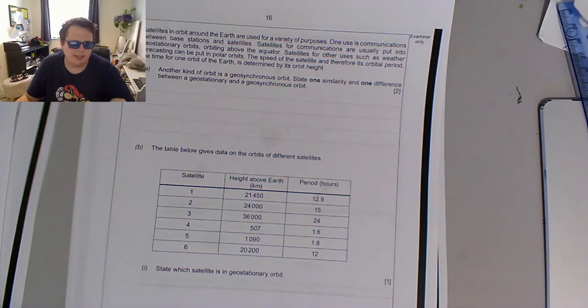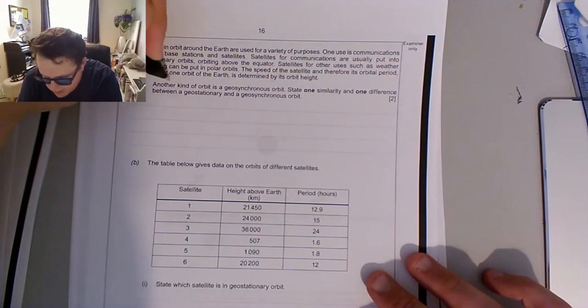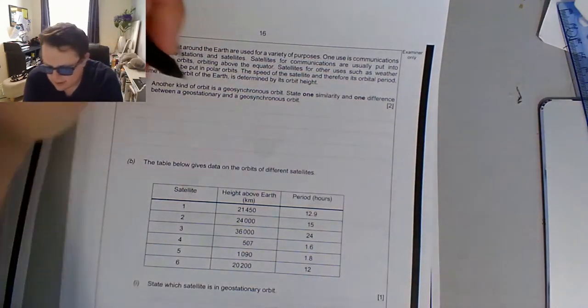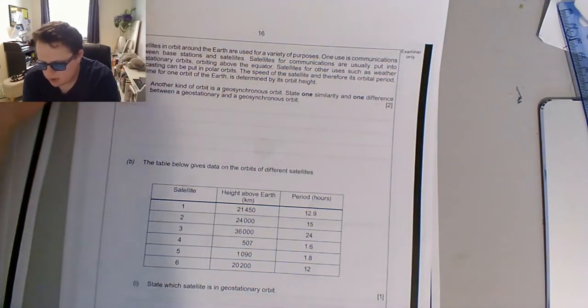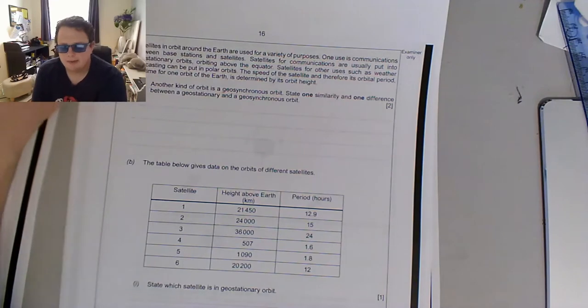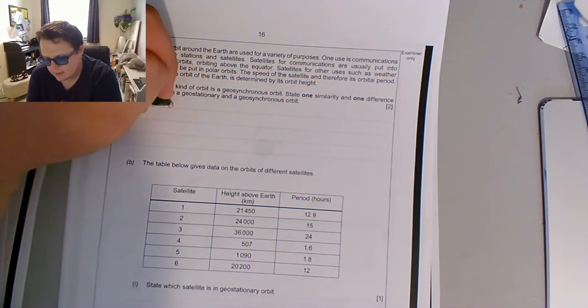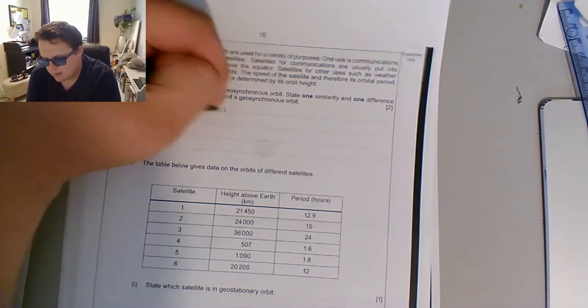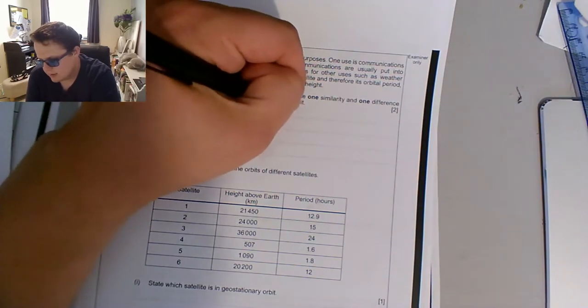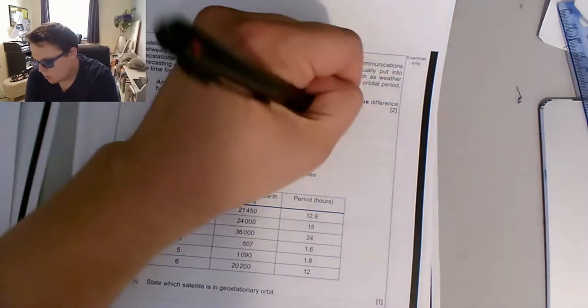Okay, question 6. Okay, so satellites then. We've got some information about different satellites. We've got geosynchronous, geostationary. We want one similarity. Well, both of these take 24 hours to complete one orbit.